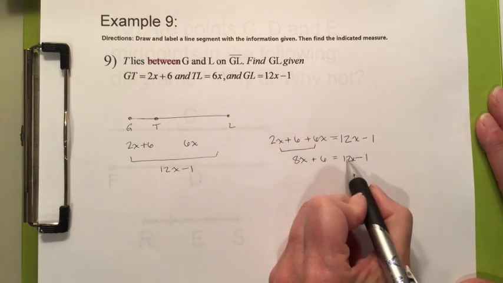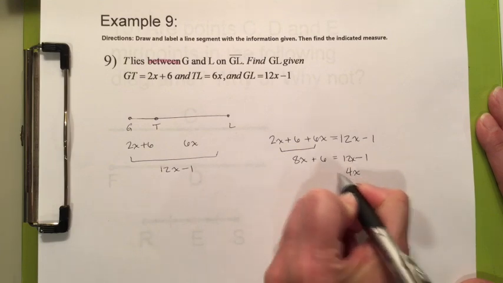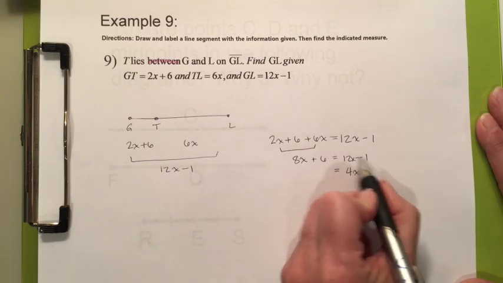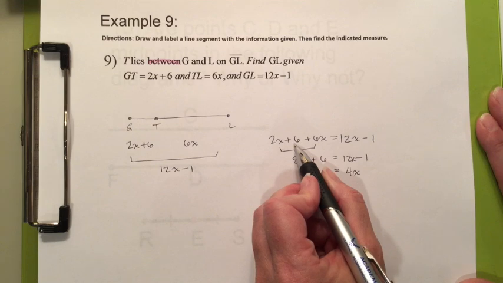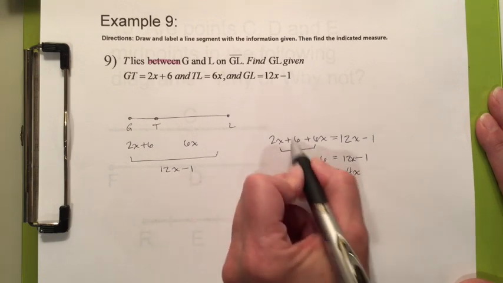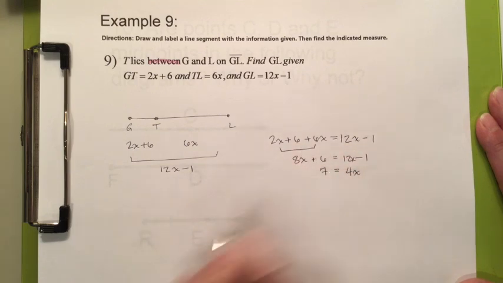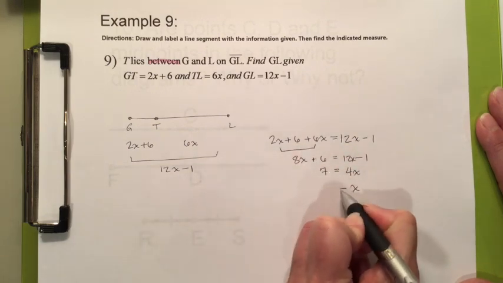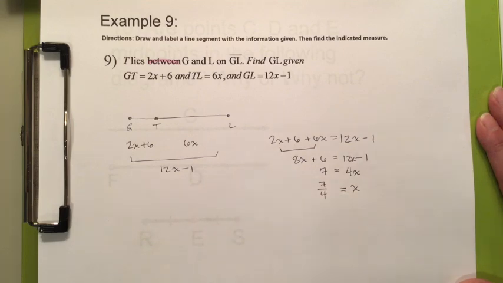Oops. 12x minus 8x is 4x. And then I have a 6 over here and a minus 1. So I'm going to add the 1 to the other side. 6 plus 1 is 7. Oh no, I'm going to get a fraction. Is that okay? Yeah, that's okay.